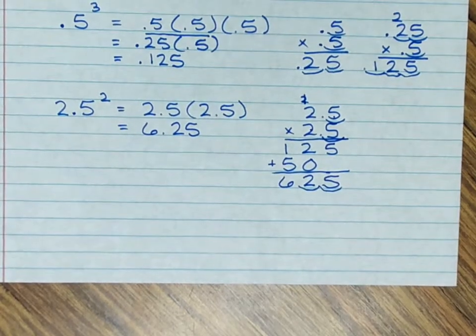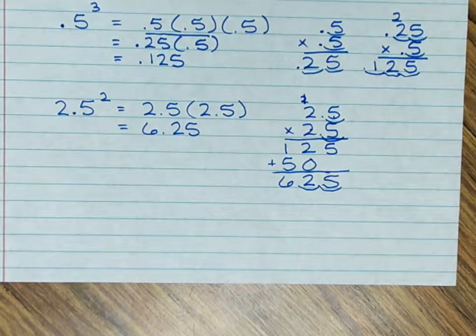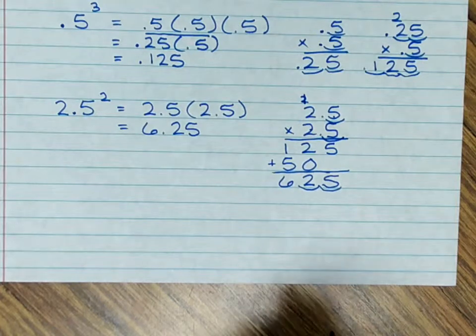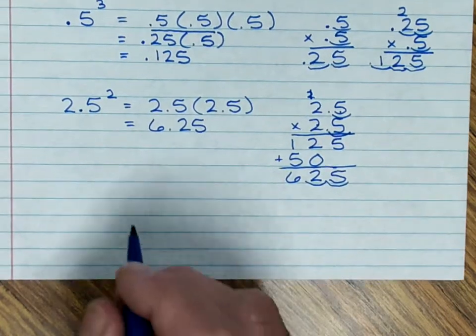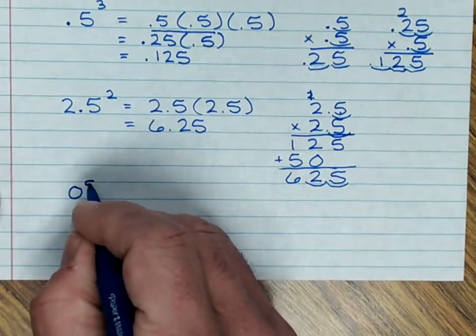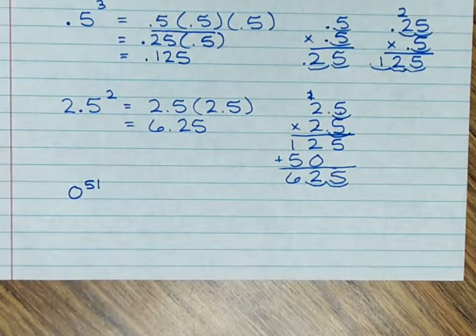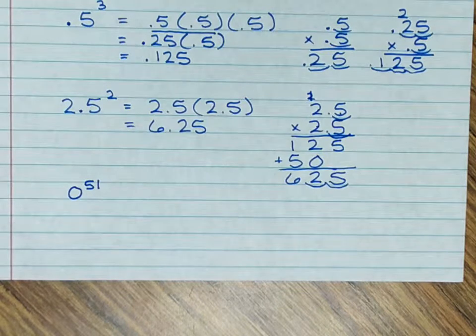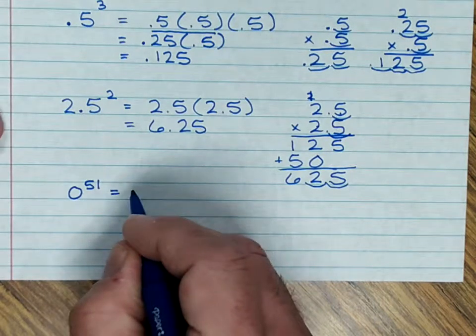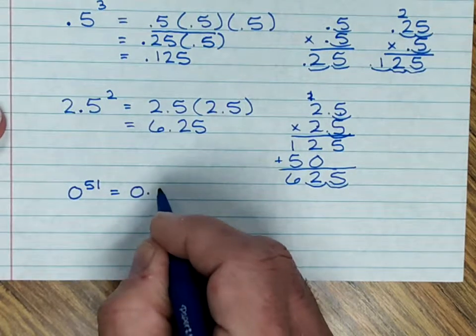Now I do have one more example here for you. Actually 2, excuse me. We've got 0 to the 51st power. Now let's remember, the base is the number that's going to be repeating.